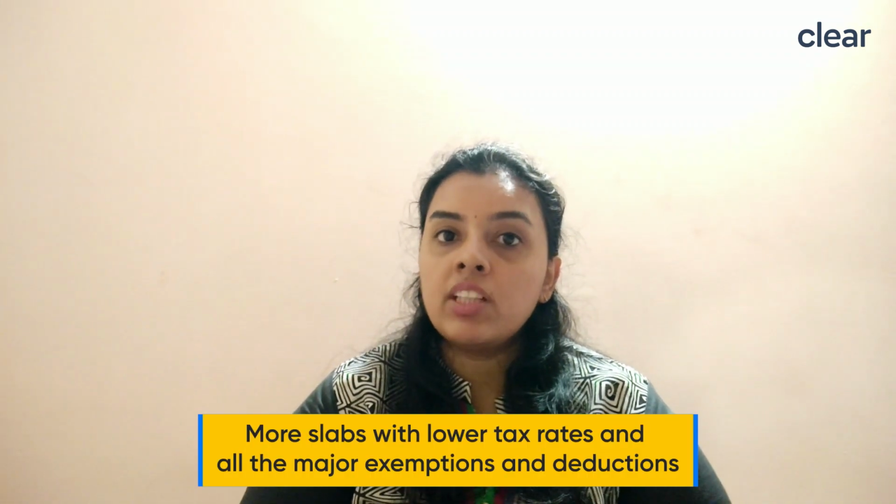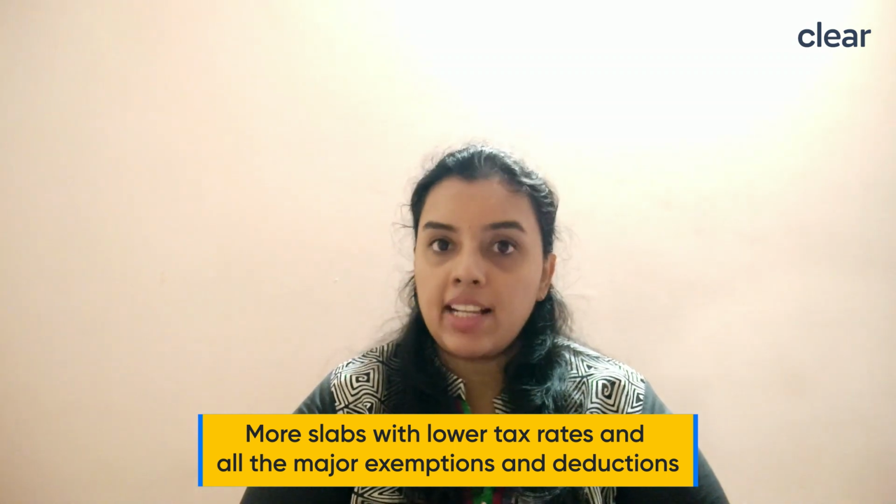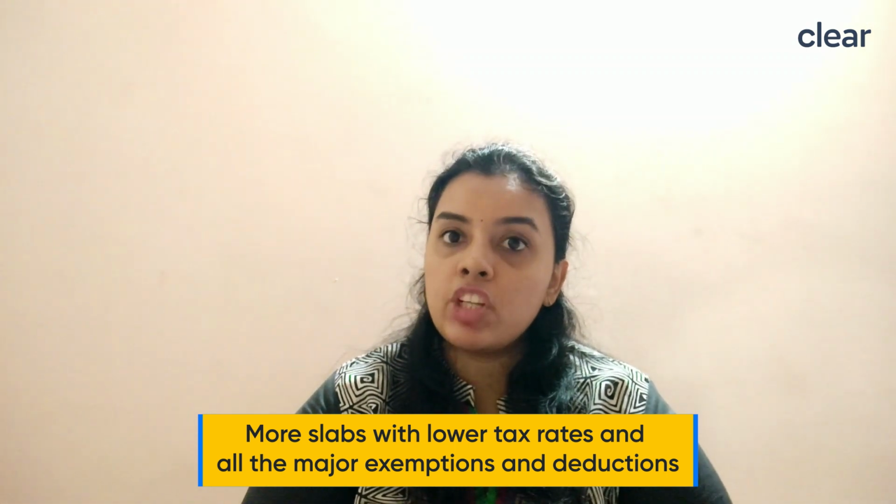The new tax regime is different in two ways from the old one. Firstly, it has more slabs with lower tax rates, and secondly, all the major exemptions and deductions available to taxpayers in the existing old tax regime are not allowed if the new tax regime is chosen.